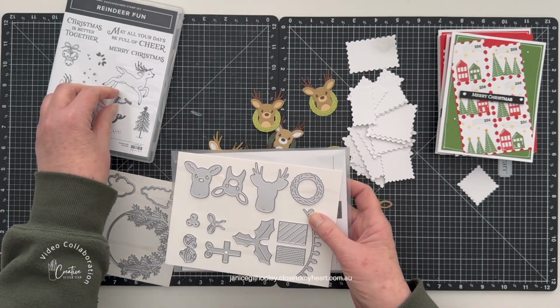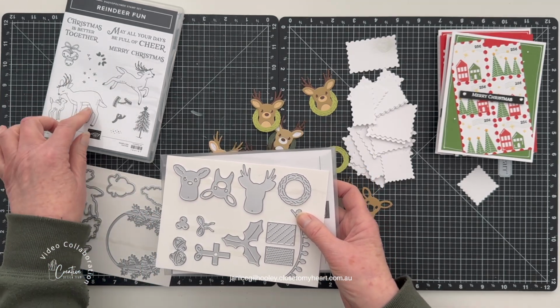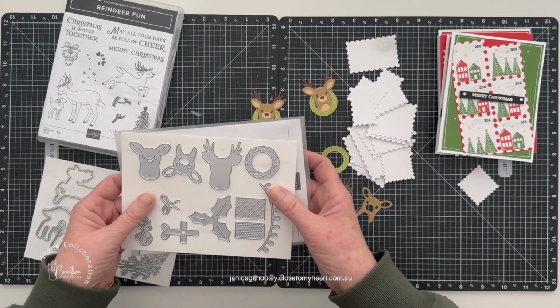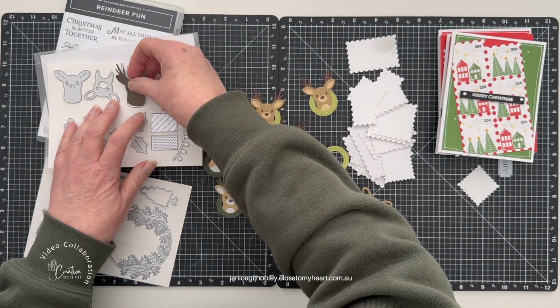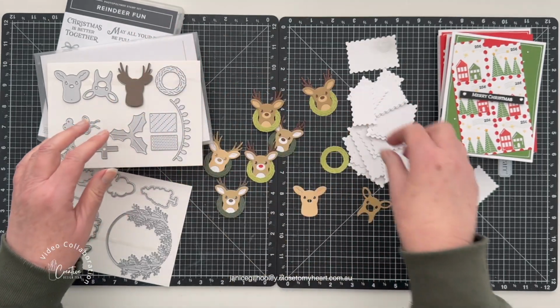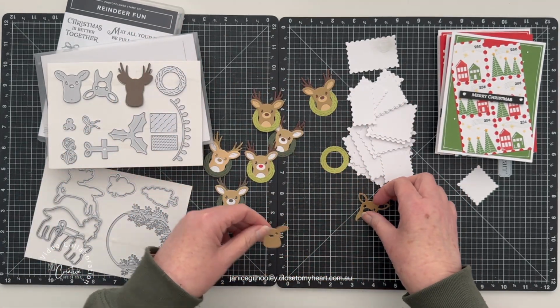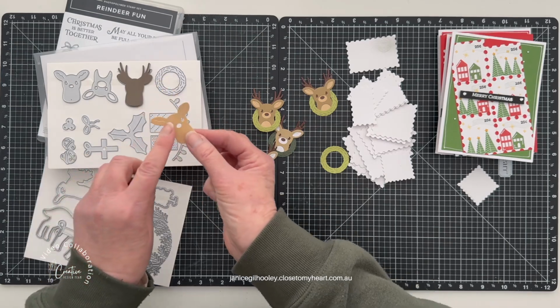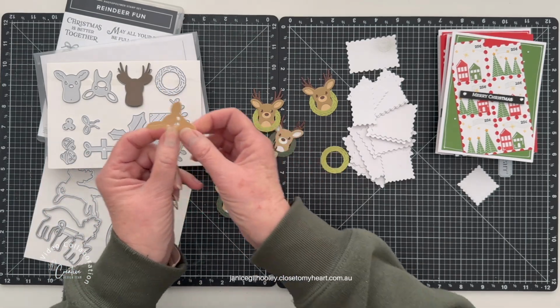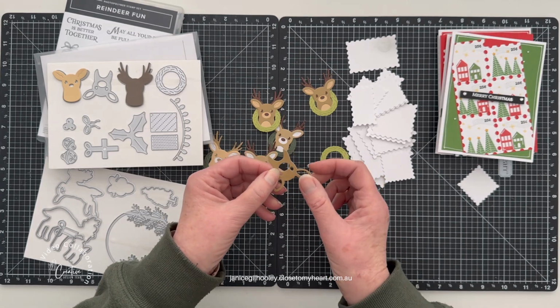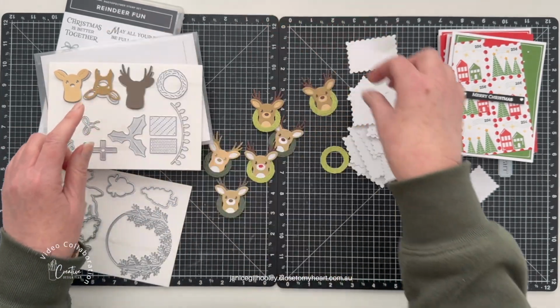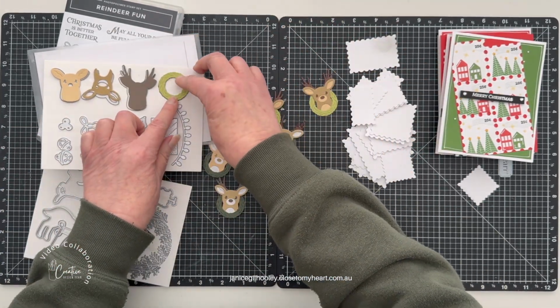You don't have to get it with the stamp set, but the stamp set's so super cute, I had to get that as well. And I've used these 3 dies to build a reindeer here. So there's the base layer. And then you want to cut the next layer, which is the piece with the solid ears. That's how I remembered it. So that one cuts out from here. And this one is the top layer. So that's that one. And then I have a wreath that I have cut out as well.